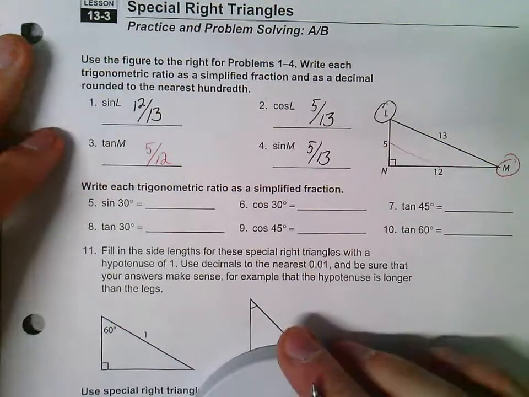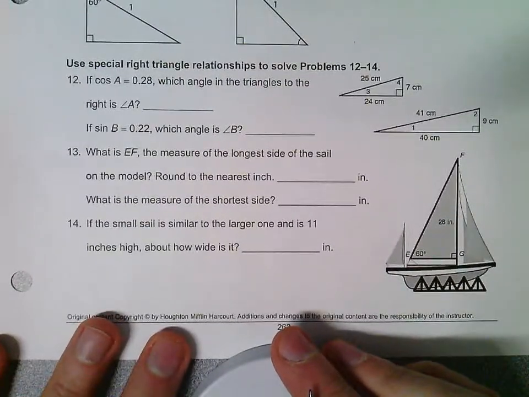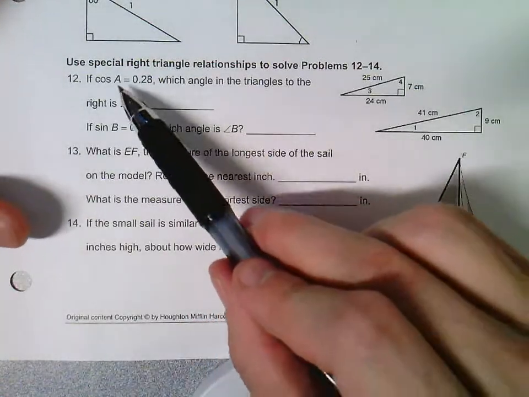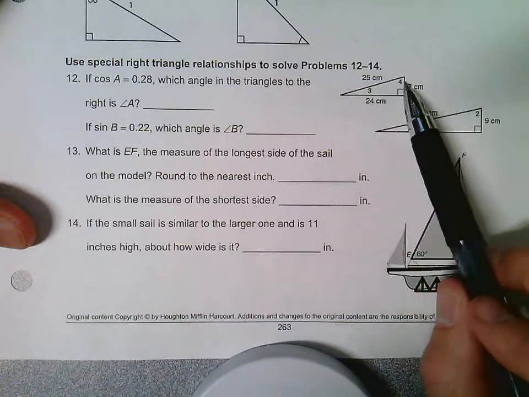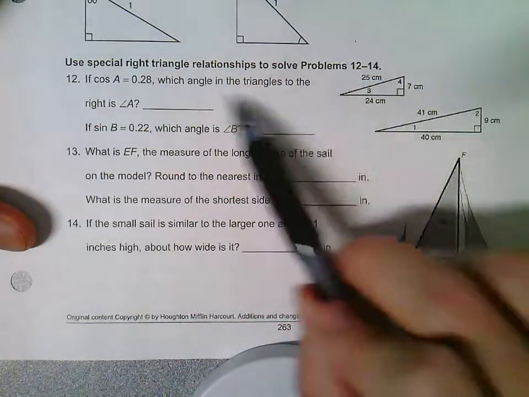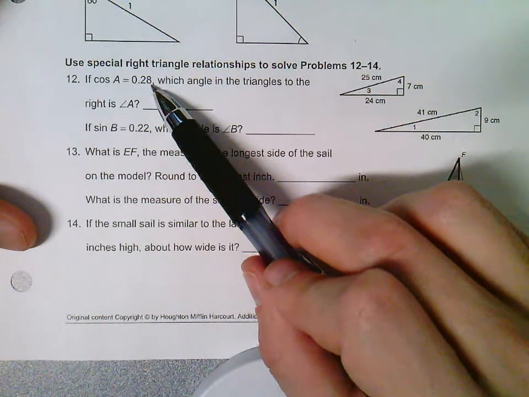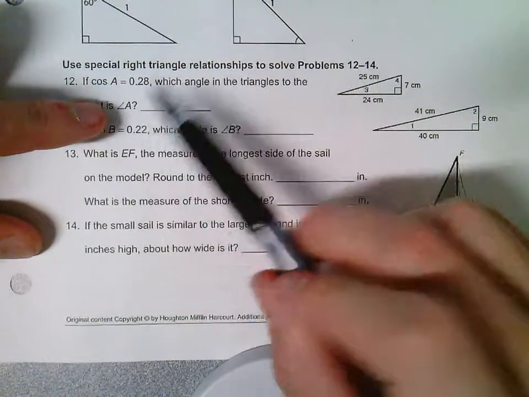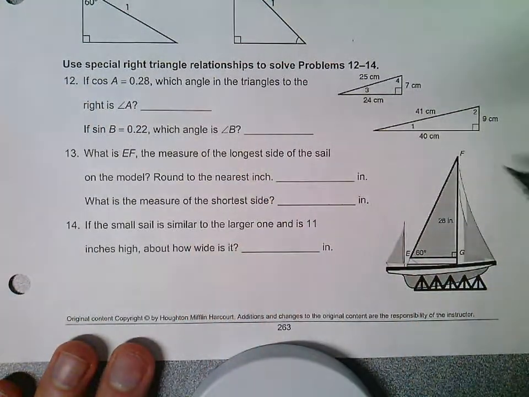Okay, good. We're going to skip some of those, and we're going to go down to these last 3 problems. And as soon as we're done with these last 3, I think we'll be good for the day. So it's saying that the cosine of one of these 4 angles, either angle 1, 2, 3, or 4, is 0.28. Which of these angles would have a cosine of 0.28?